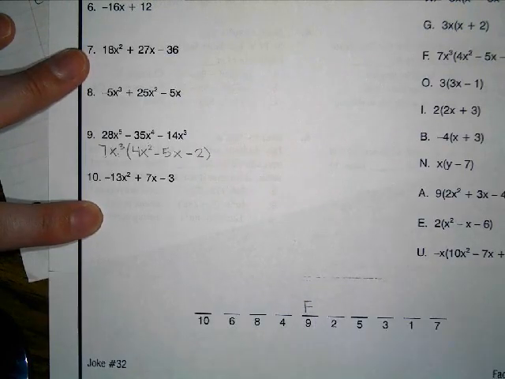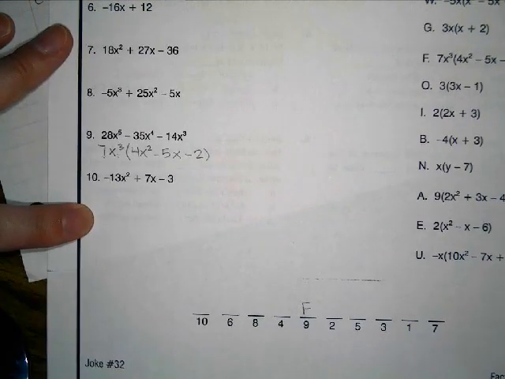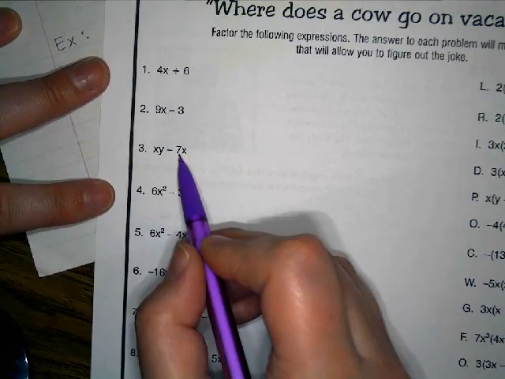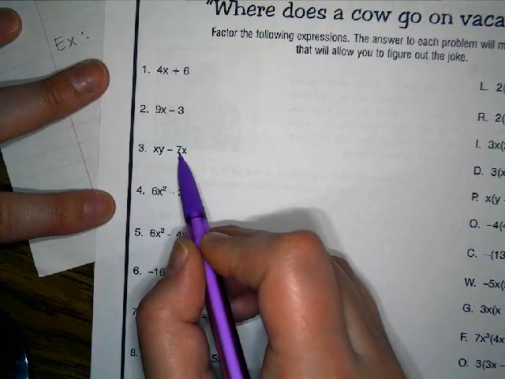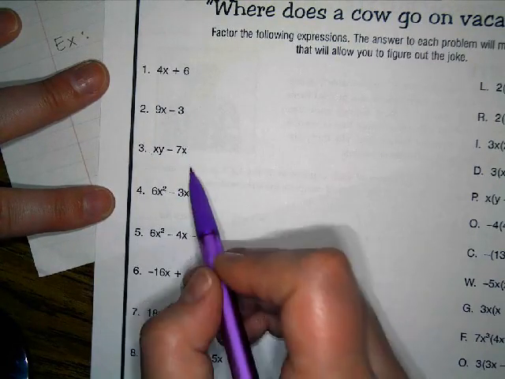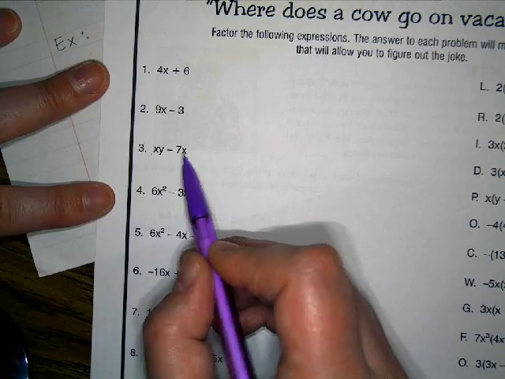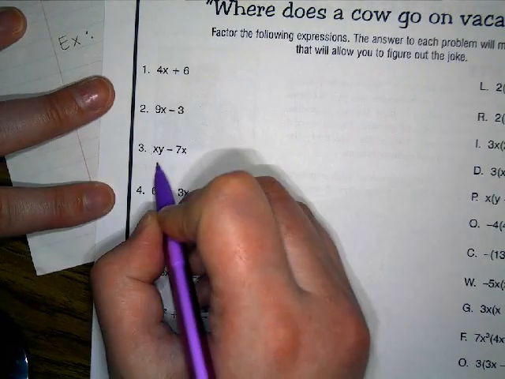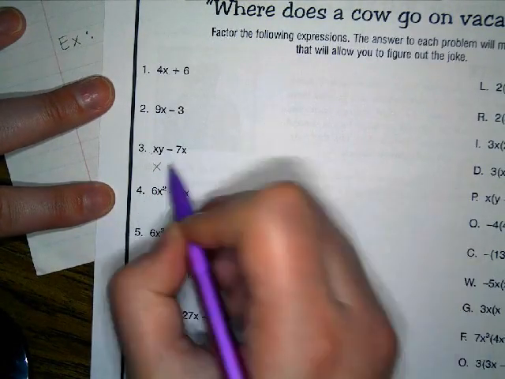What was another one that looks kind of scary? Number 3 looks kind of scary. Okay, so if I look at each of these, there's not a number that I can take out between these, right? Is there a letter that's the same? The X is the same between the two of them. So I'm taking the X out. For the first one, I have an XY. I took the X out.